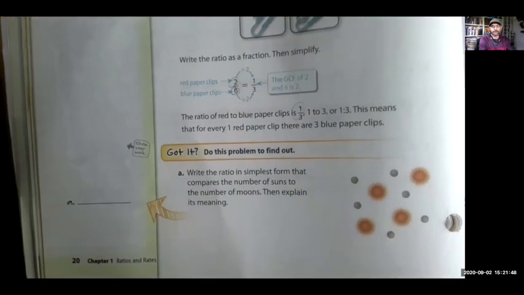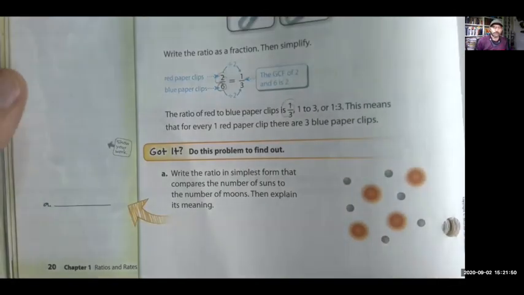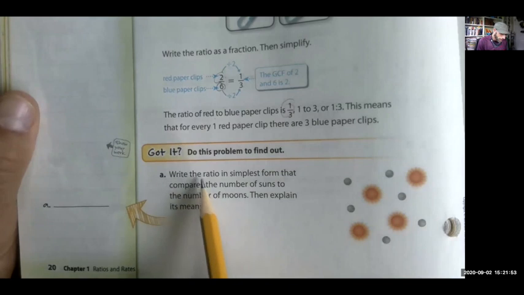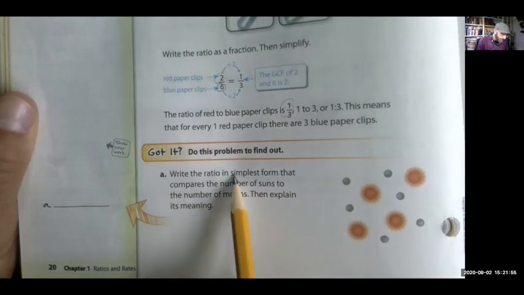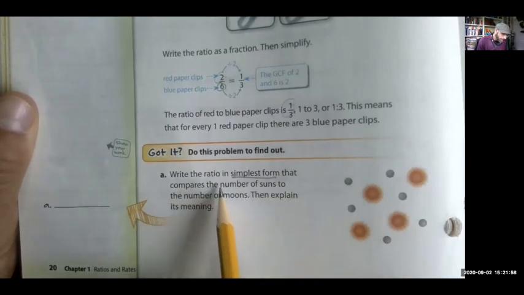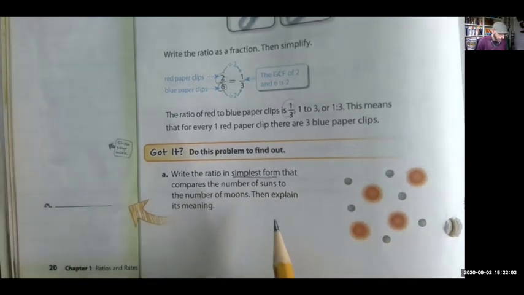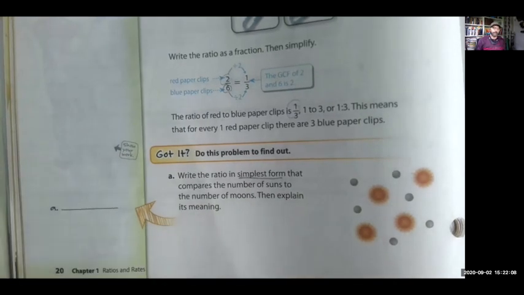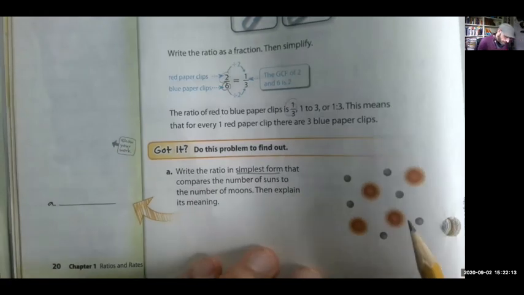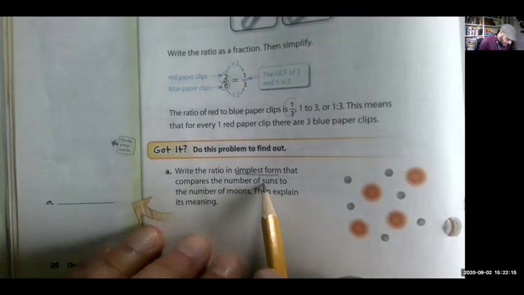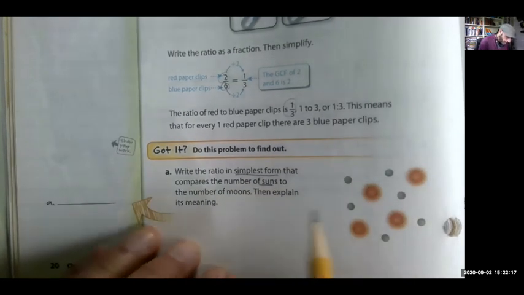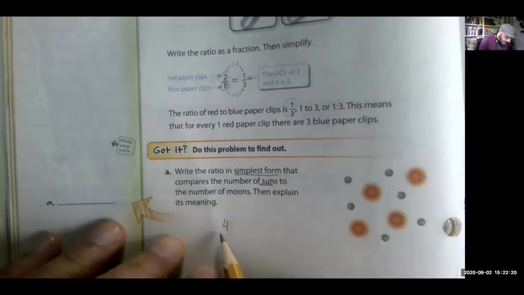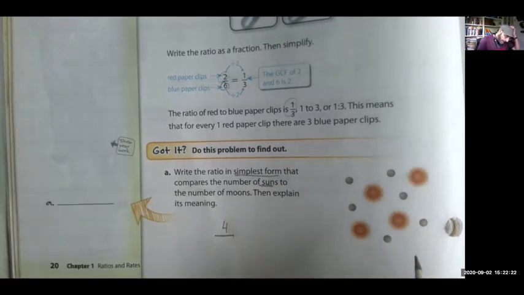Now you guys are going to do this problem on your own. Write the ratio in simplest form, that just means reduce, that compares the number of suns to the number of moons. Got it? So you're going to write it out as a ratio. Ready, go. Excellent. So what we do here is we count. Notice it says suns first. So I have 1, 2, 3, 4 suns. And I'm going to write it as a fraction because I like doing it like that. And then we count the moons.